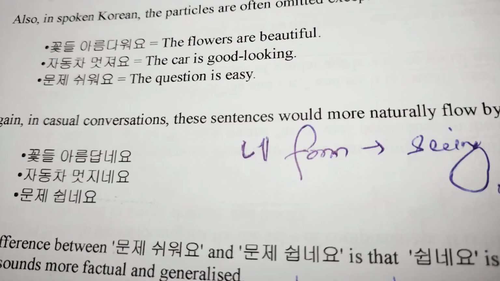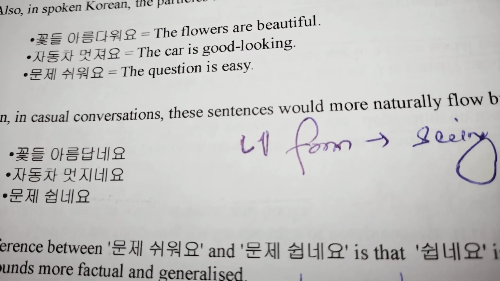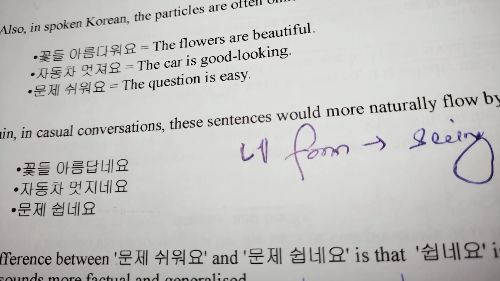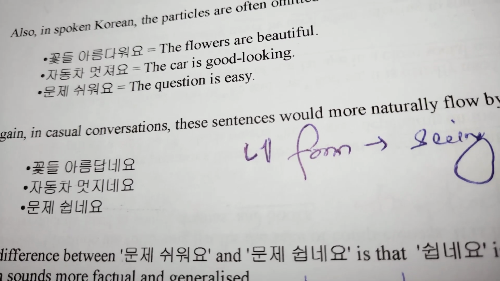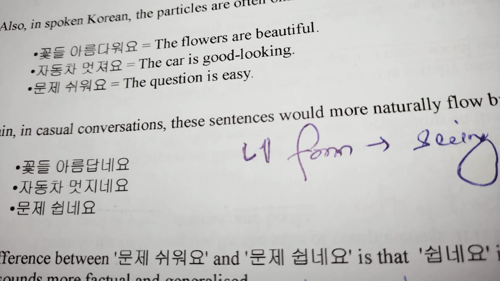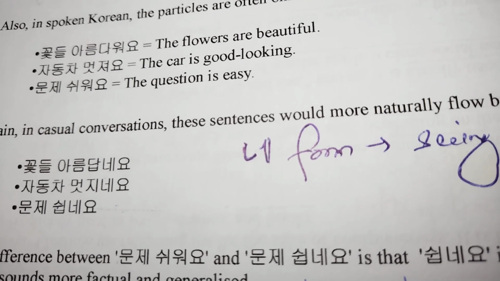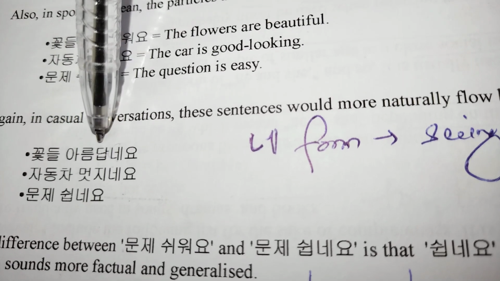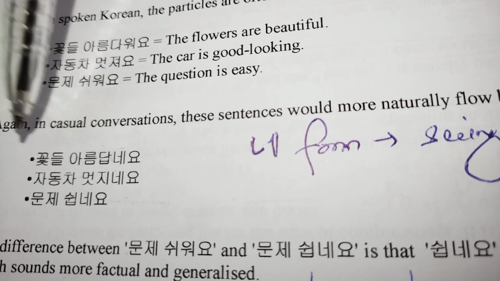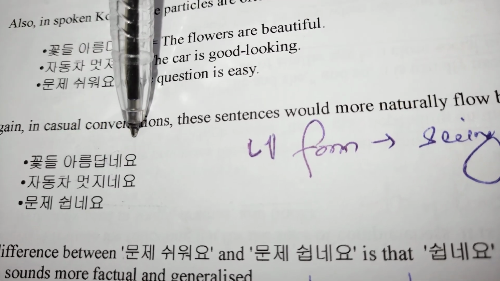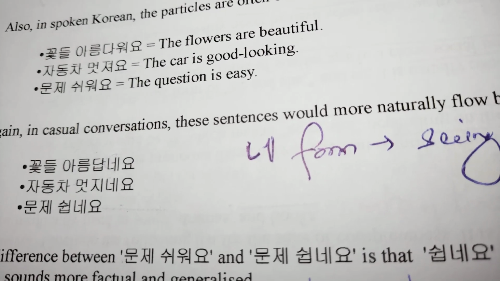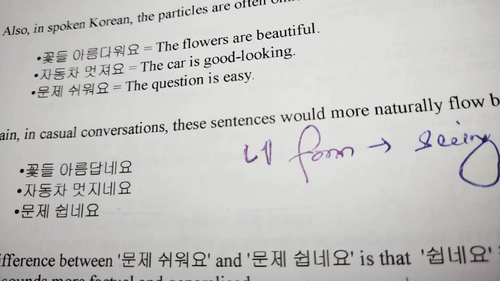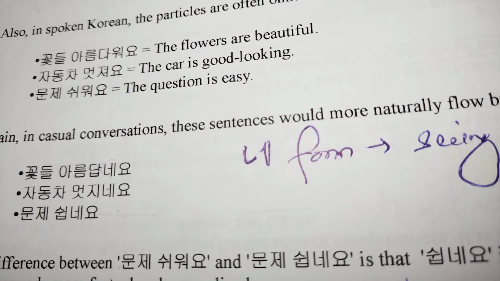And another form which is usually used only in spoken Korean, when whatever you're talking about is right in front of your eyes, is a form with ne at the end. 꽃들 아름답네 when you're saying it in 반말, and when you're saying it in 존댓말, it would be 꽃들 아름답네요.